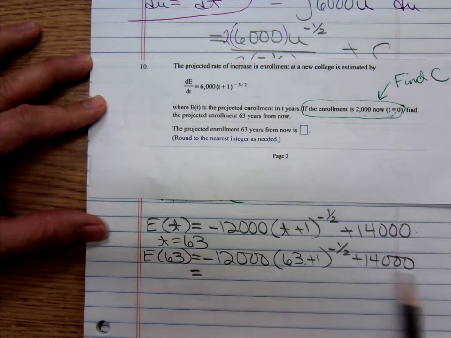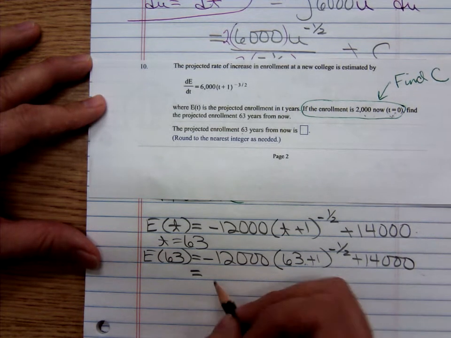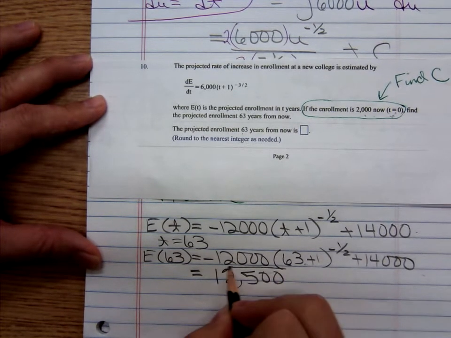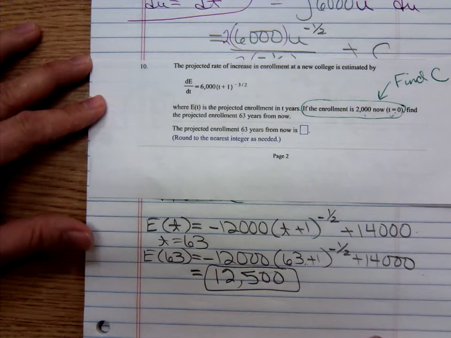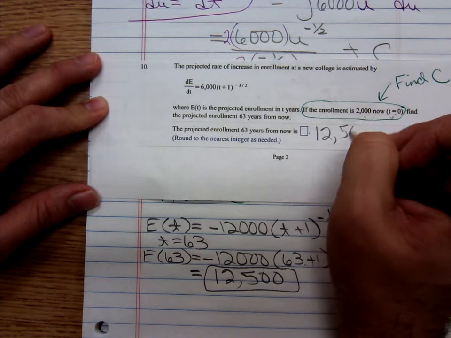Punching that into your calculator, or else doing it in your head the way I'm evaluating that to the negative 1/2, either way, we're going to get an enrollment of 12,500 in 63 years' time. So this answer here, 12,500.